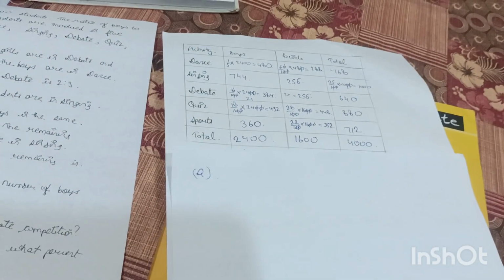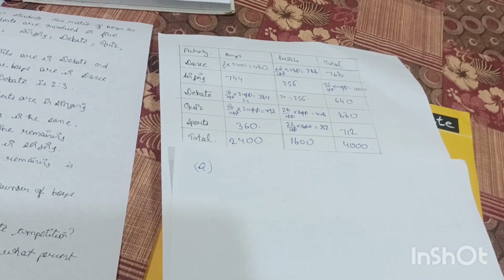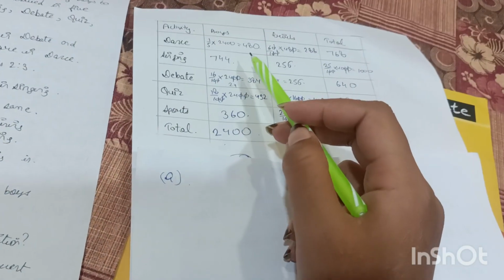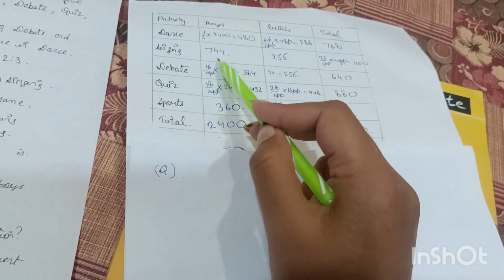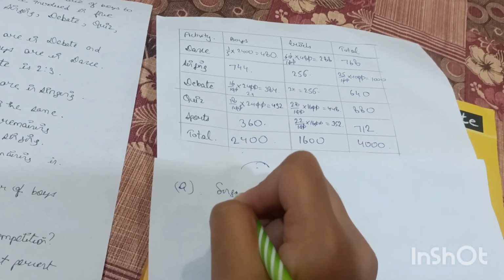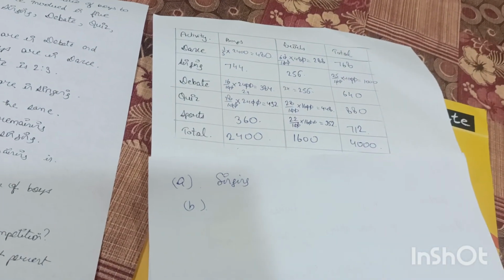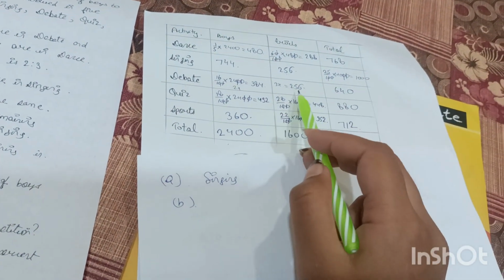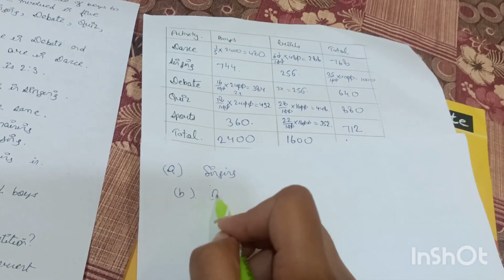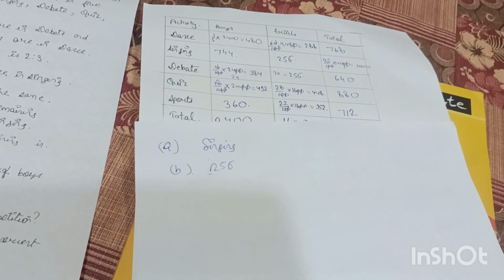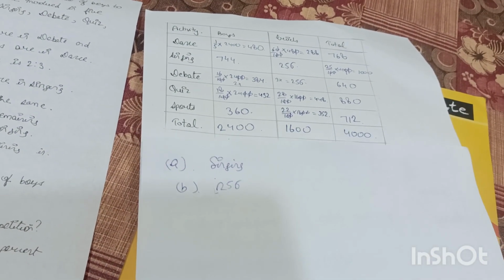A part: which activity has the maximum number of boys? You can see from here, it is singing. Now B: what is the number of girls in debate competition? Girls in debate competition is 256. If you have made a table, then it will be easier for you to solve the questions.